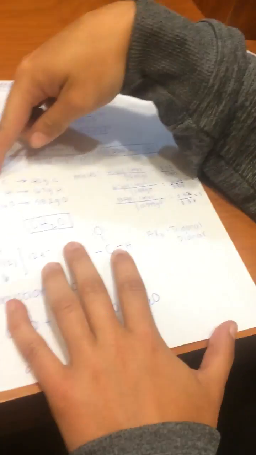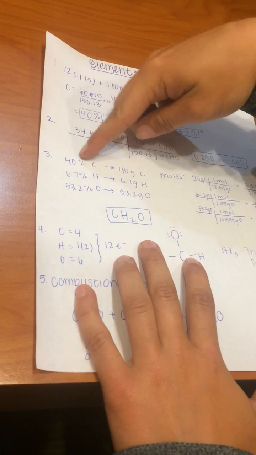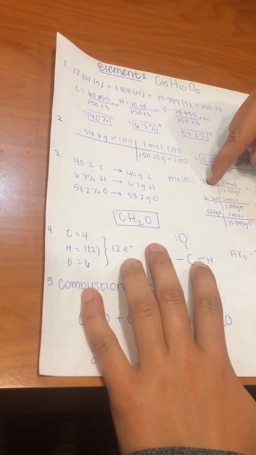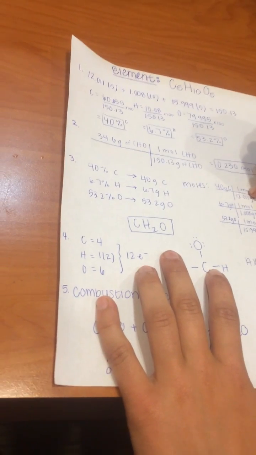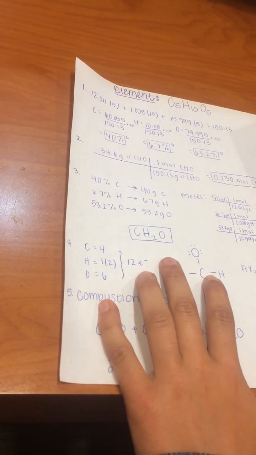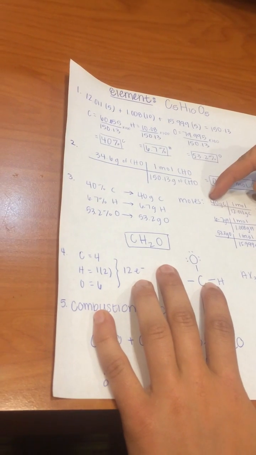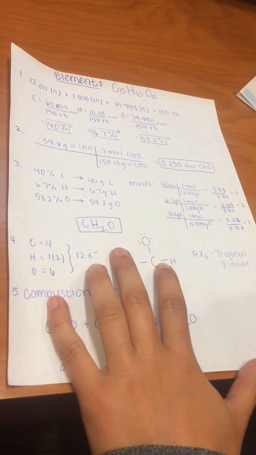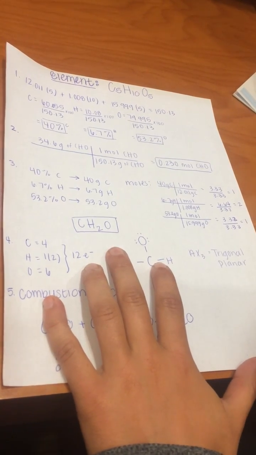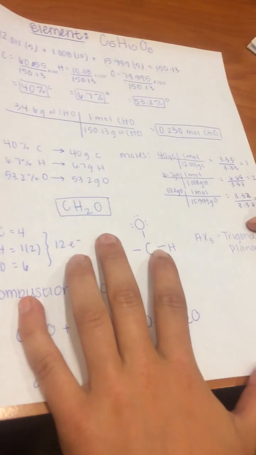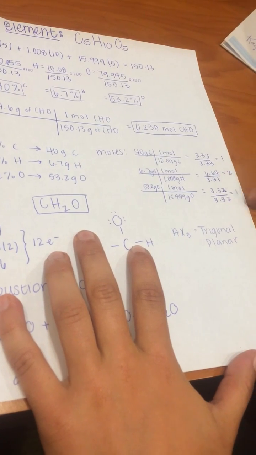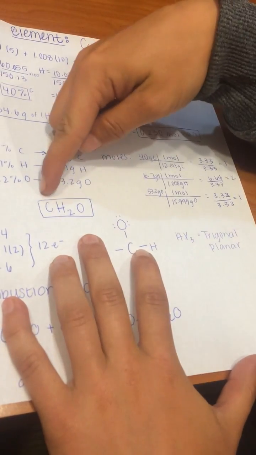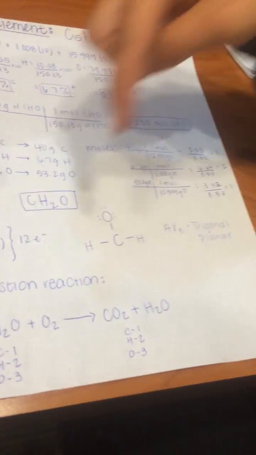So what you do is you take the percent and you convert it to grams, and then for each element you take the grams divided by the mass of the element, and you get 3.3 for carbon, 6.64 for hydrogen, and 3.3 for oxygen. Then you take 3.3 and you divide it by each, and you get 1, 2, and 1. And then you take this and you put it for your elements, and you get CH2O.